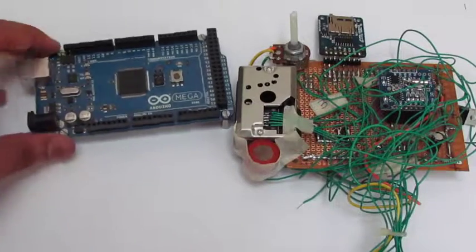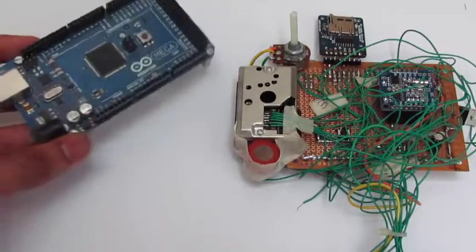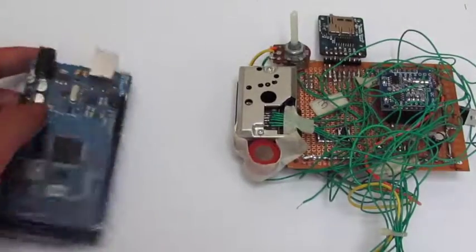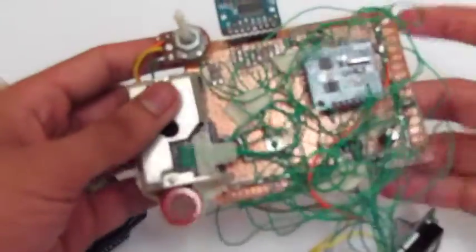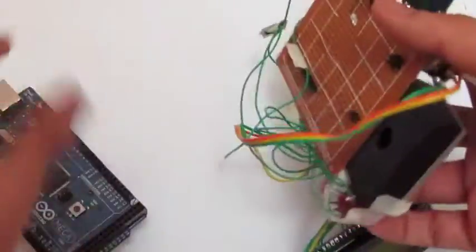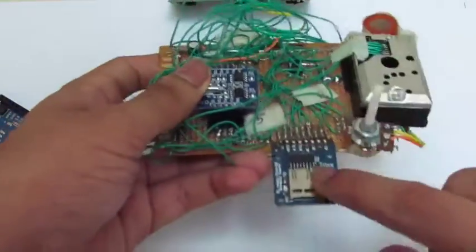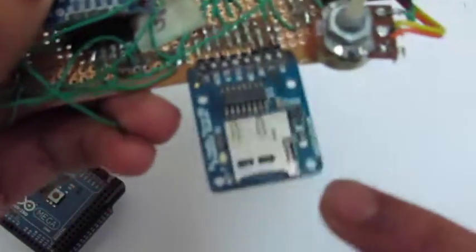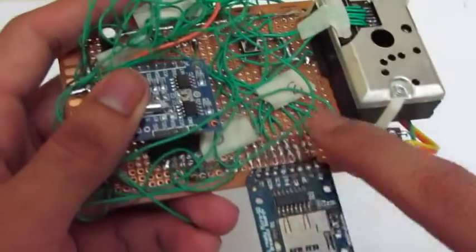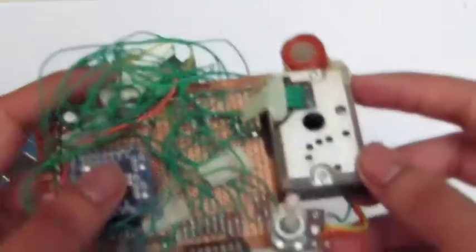Since we were using the Arduino Mega, which is a big enough board anyways, it is the size of a smartphone, I chose to use a prototyping board and put in all the components on the same board such that it can be mounted on the Arduino Mega once put together. Now we can see on this board that we have a micro SD card breakout board, that is, you can put in an SD card and it sends all the data to your microcontroller platform.